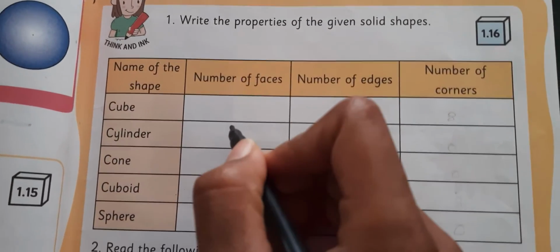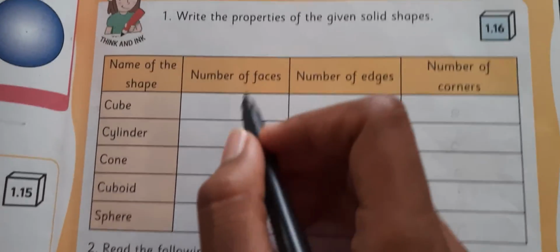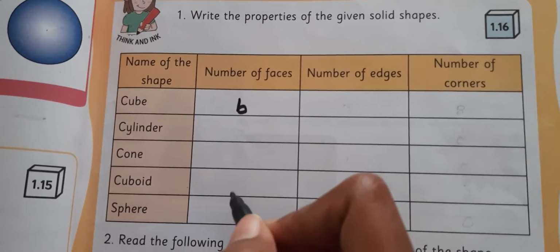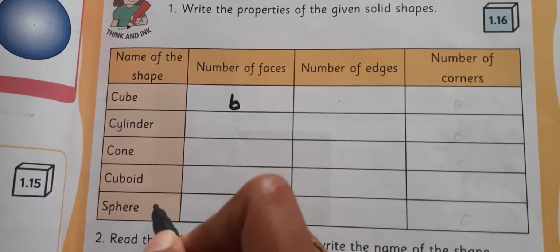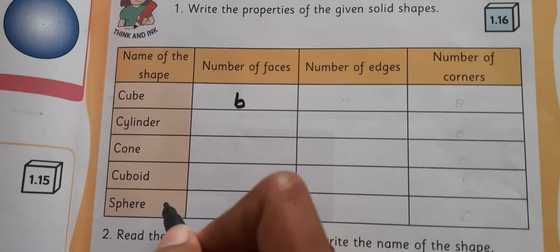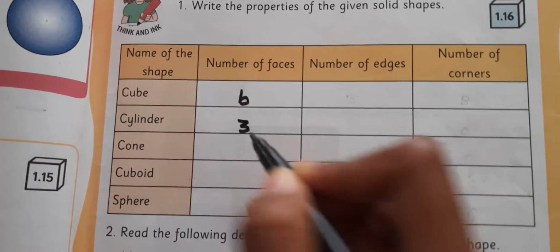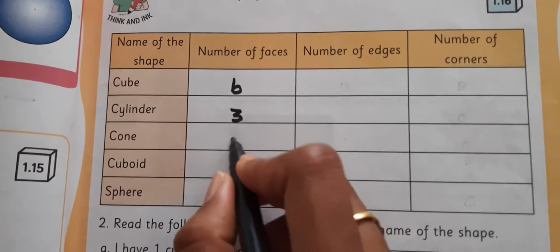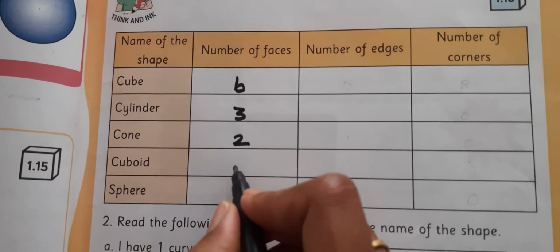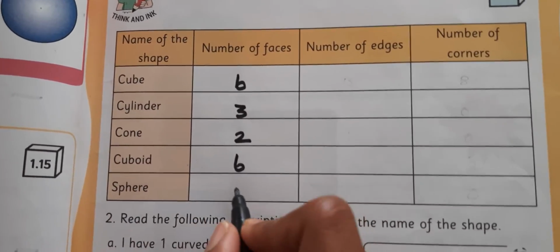Yes, very good. So you already learned this in second standard itself. 6 faces. Cylinder. Cylinder have how many faces? Yes, 3 faces. 2 flat faces and 1 curved face. 3 faces. Cone. Very good. 2. Cuboid. 6. Sphere. Only 1.